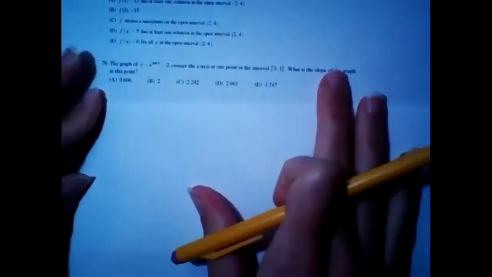All right, 78. We are going to need a calculator here because I see all these decimals. The graph of y equals, and then they give you some awful function, e to the tangent x minus 2, crosses the x-axis at one point on the interval 0 to 1. What is the slope of the graph at that point? And what they're asking you for is the derivative. They want the derivative at that point.